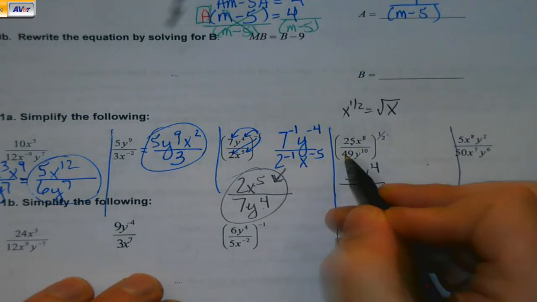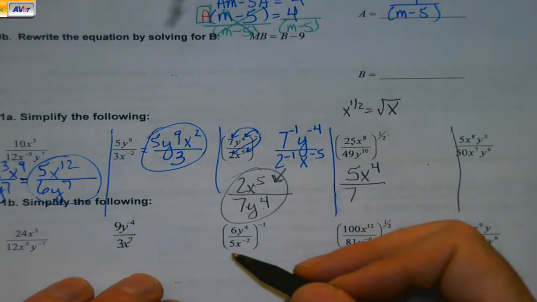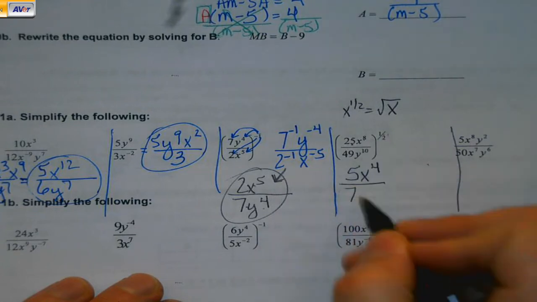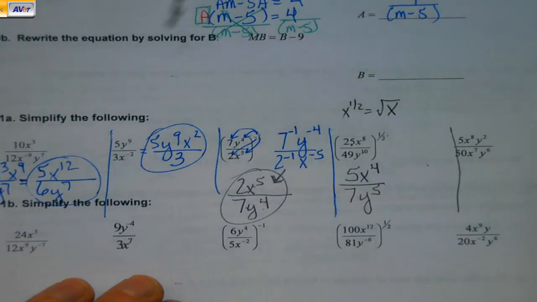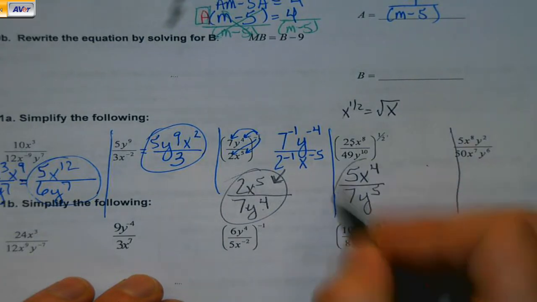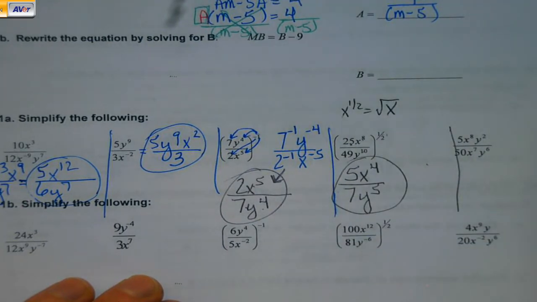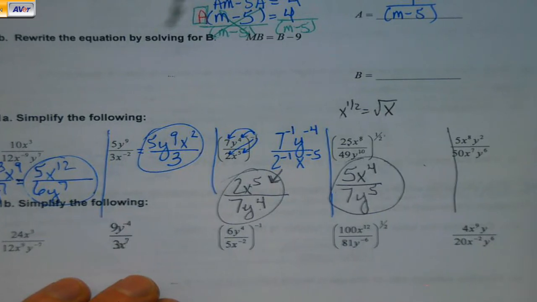The square root of 49 is 7. And half of 10 is 5. No negative exponents. I can't put x and y together. That one's just done. And we're okay there.